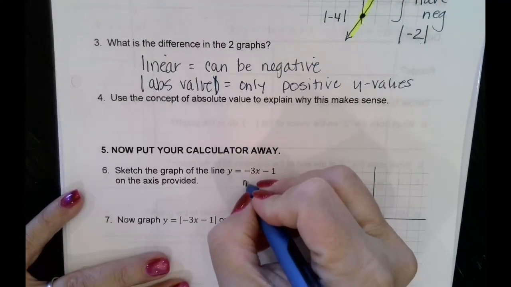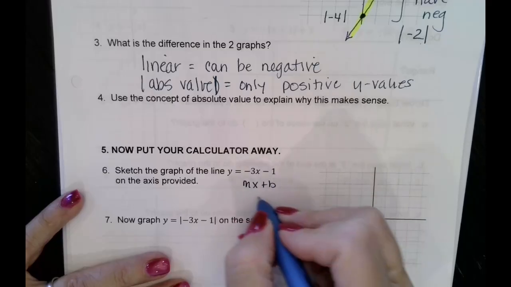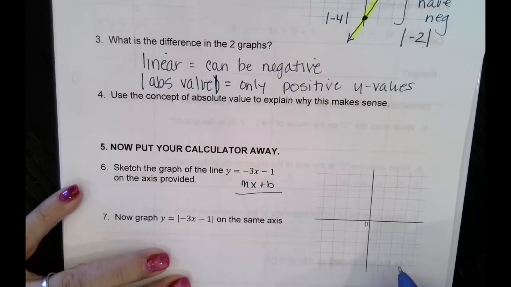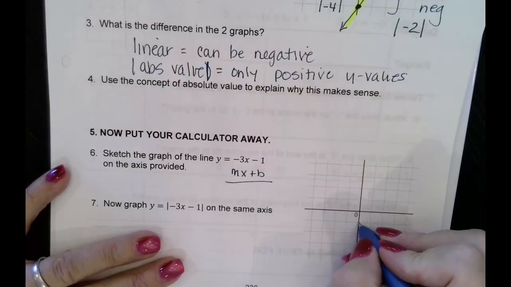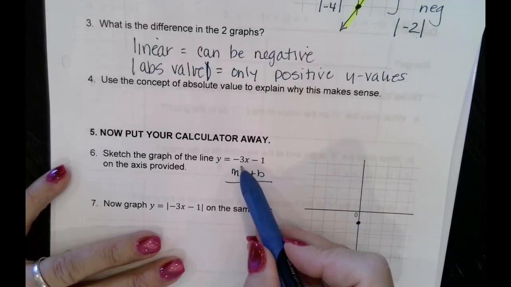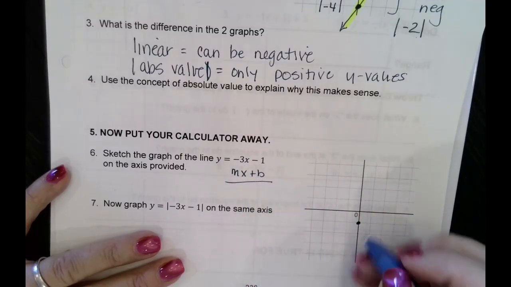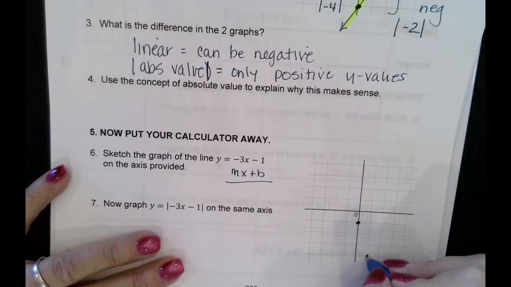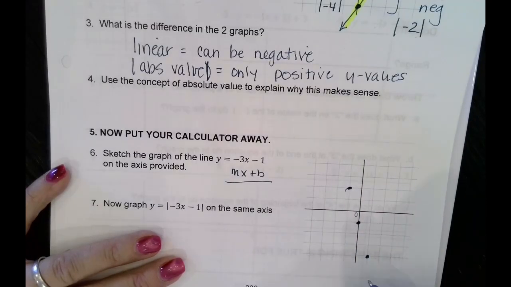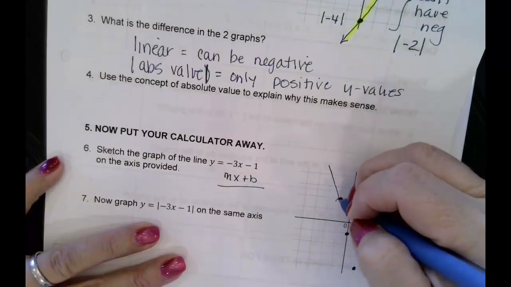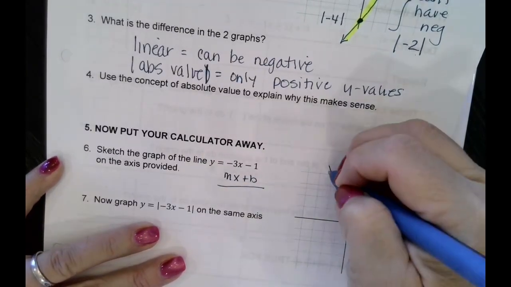So again, this is mx plus b. So we're in a line right here. So I know I always do my intercept value first, so I have -1. And now I have this -3x, so I'm going to go down 3 over 1. Up 3, left 1. So here's my line. I don't have a ruler. I wish I had a ruler right now. So I'm going to have something that looks like this.